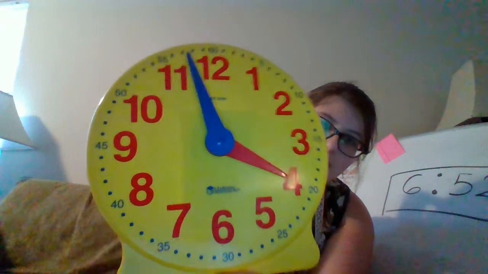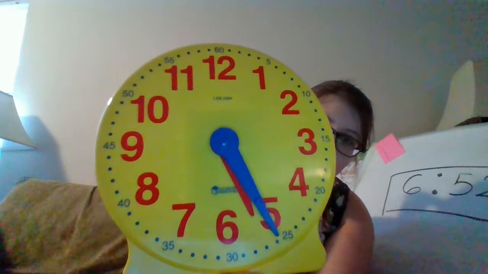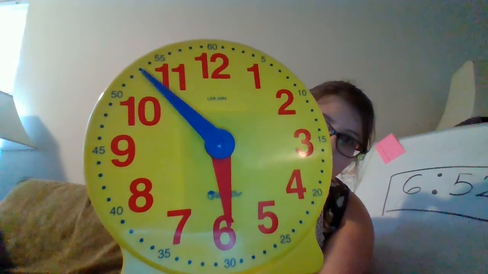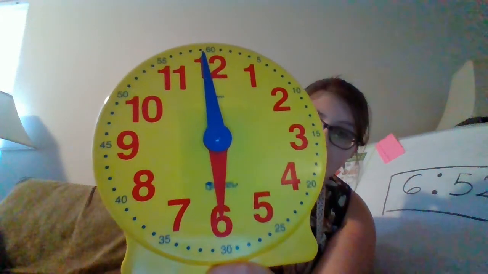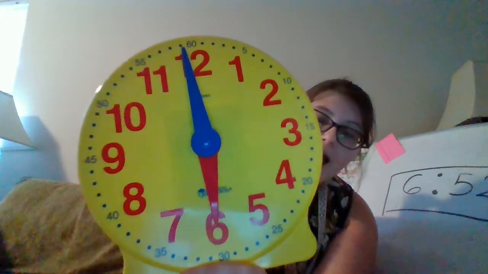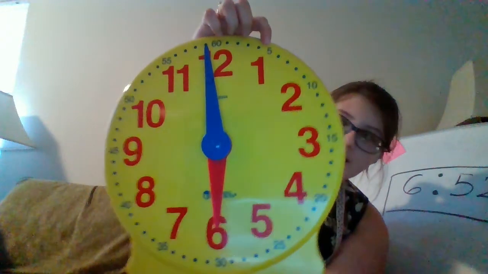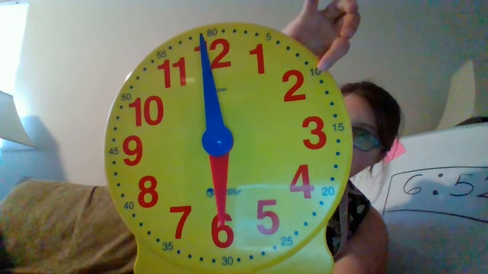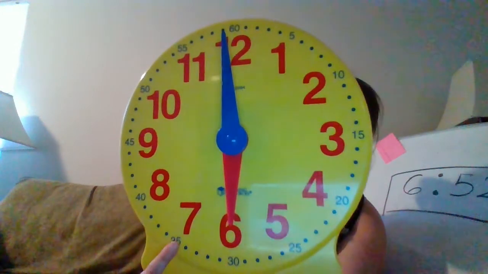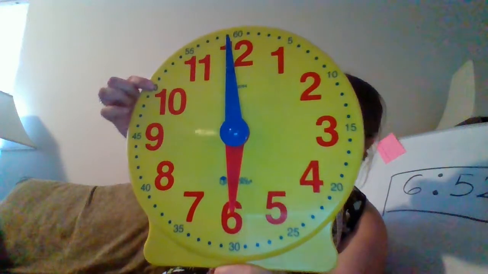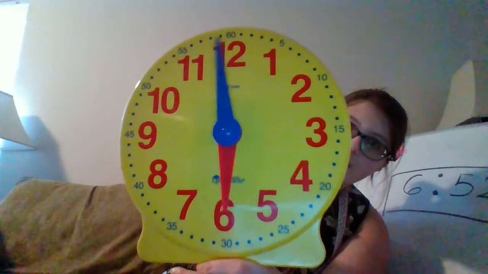So I need to keep my clock spinning to get that hour hand to 6. Almost there. Done. Now I need to get my blue minute hand to reach 52. I'm going to count by 5s to see, or you can look at the little numbers on the edge. 5, 10, 15, 20, 25, 30, 35, 40, 45, 50. So I would need 2 extra dots after the 50.